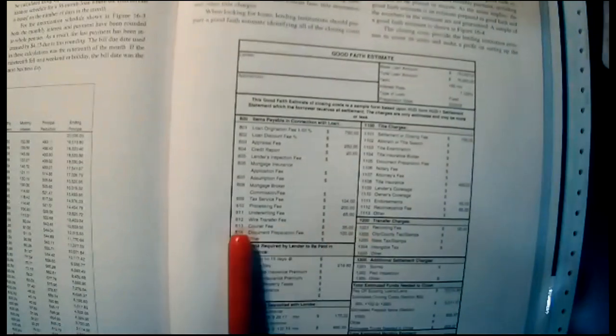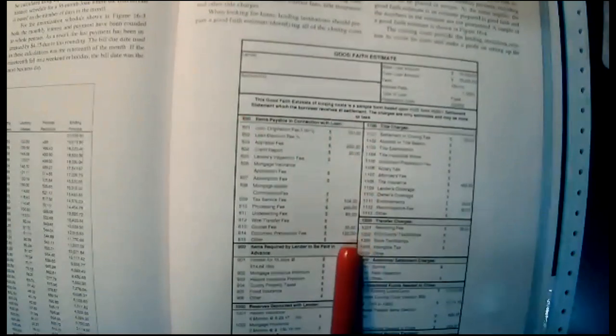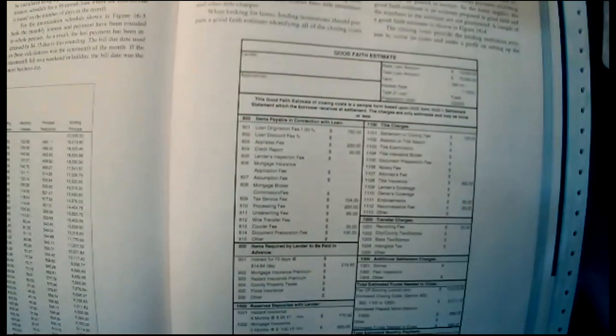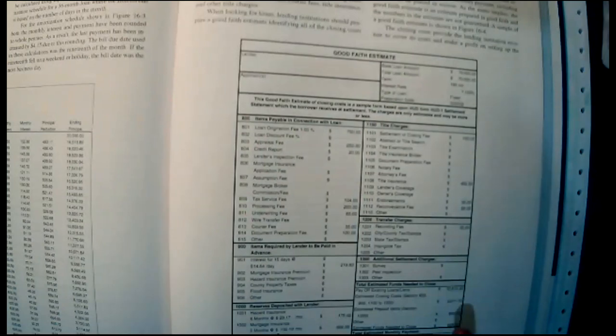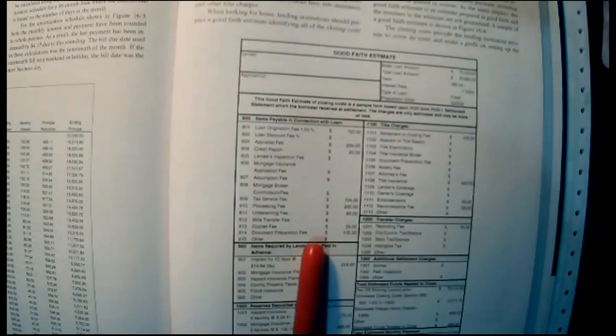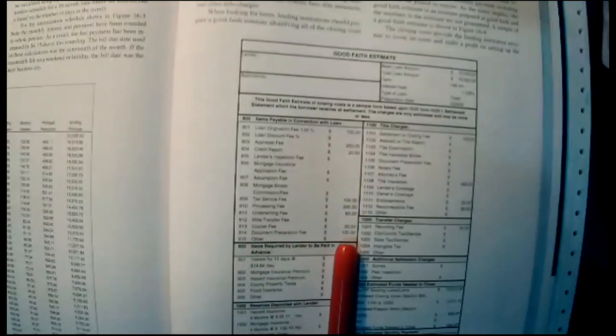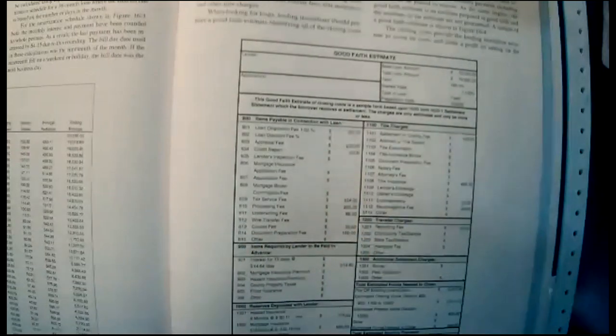Here, this is the part I'm talking about. This is the good faith estimate at the top. You would see this if you purchase a house, all this stuff in there. These are considered closing costs. These are payable in connection with the loan, and all of the items in here would qualify. We talked about closing costs last time. These qualify under the closing cost category.